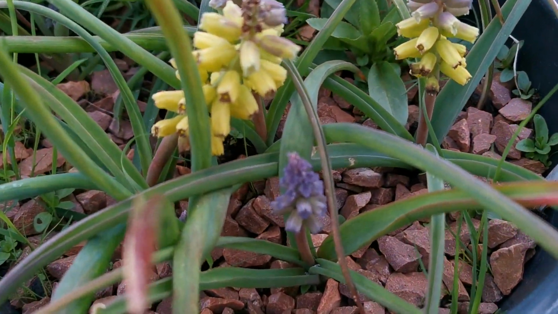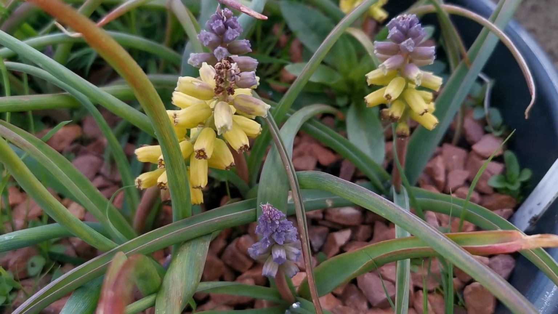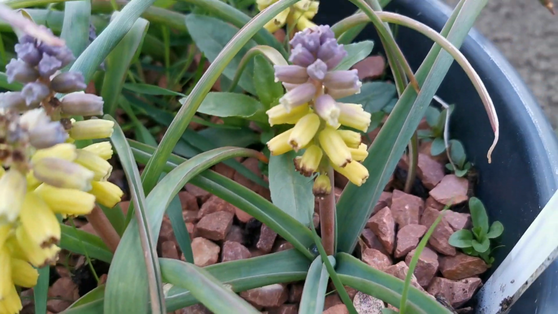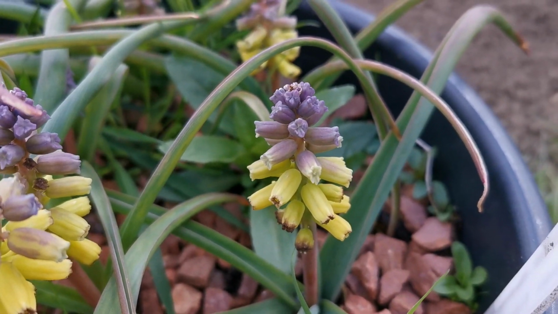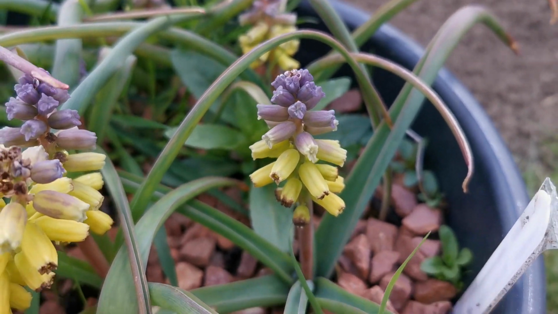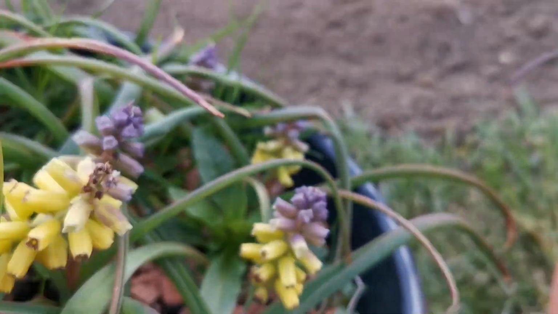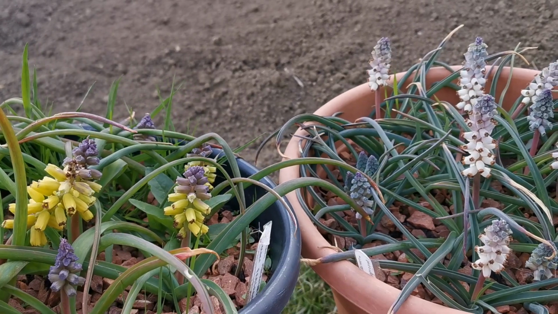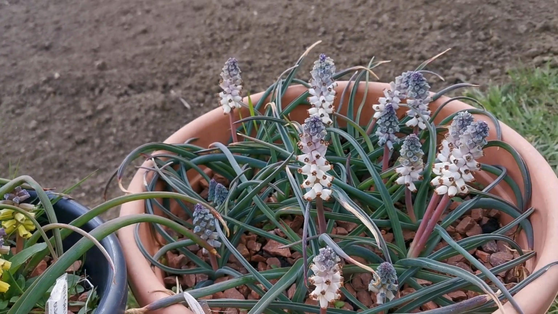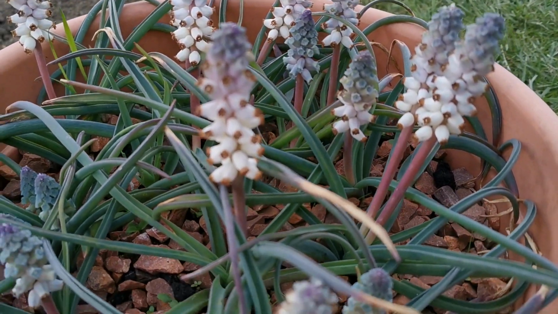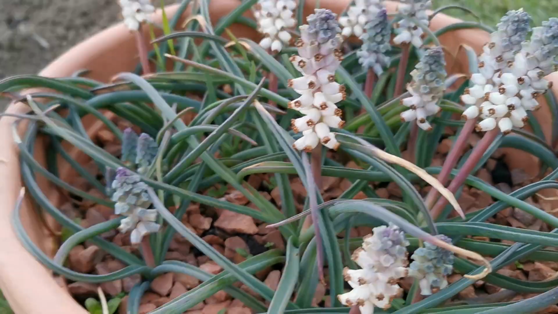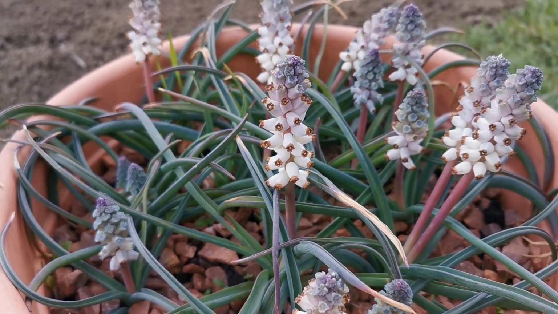Instead, in the macrocarpum, the flowers are more loose, and I still like the combination of colors, this bright yellow and this purple on the top, but as you can see, the floral arrangement is a little bit looser in the macrocarpum than in the racemosum. So as a flower I prefer the racemosum, even if I love the scent of both.